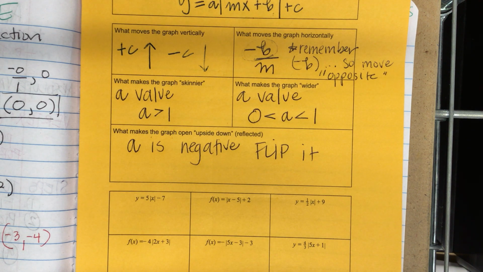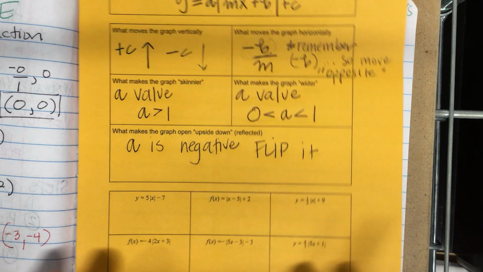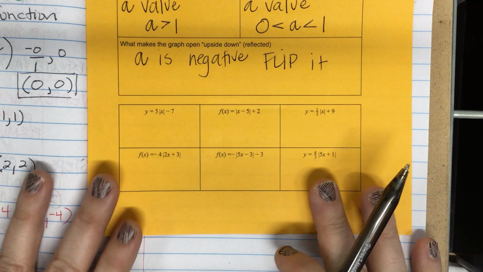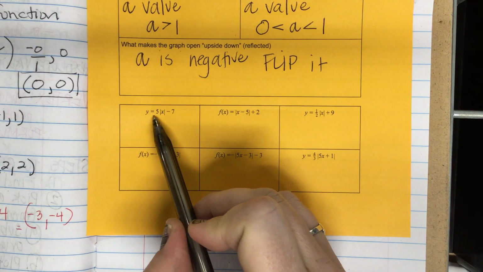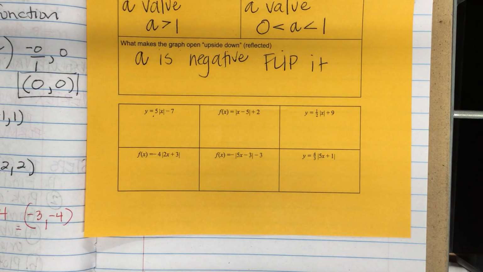But that negative is your reflection piece. All right, so let's talk these through. Let's talk the movements. Look at this equation, y equals 5 times the absolute value of x minus 7. Identify the A, the M, the B, the C. Look at it, figure those out. And then tell me what are the transformations, what are the changes?